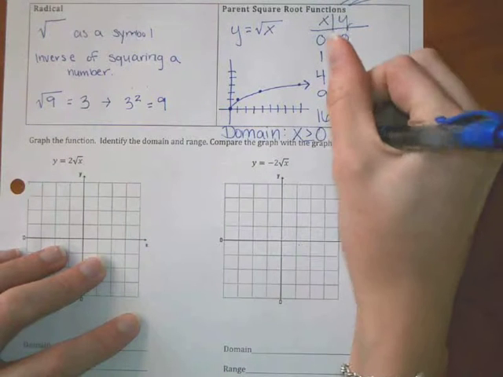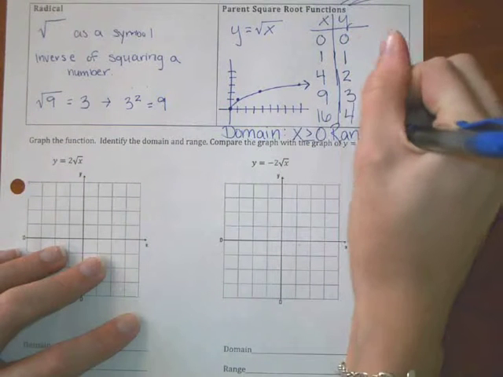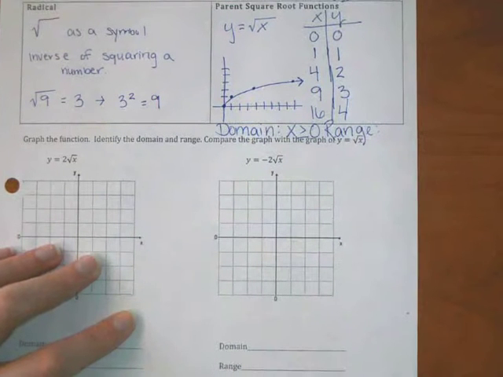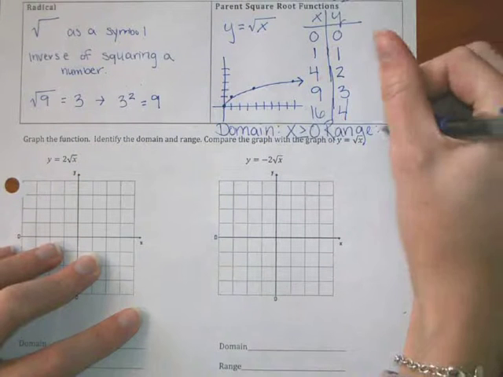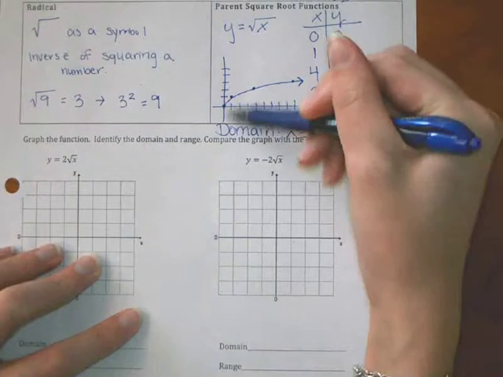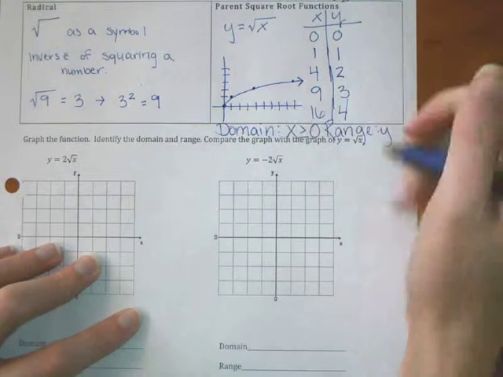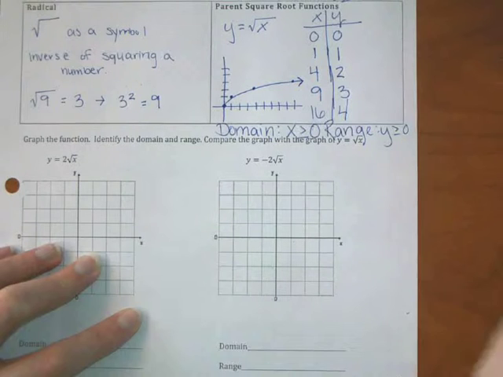And the second thing we can talk about is the range. And what is the range going to tell us? What the y values can be, right? So where does my y start? Also at 0. And does it get bigger or does it get smaller from 0? Bigger. So y is also greater than or equal to 0.